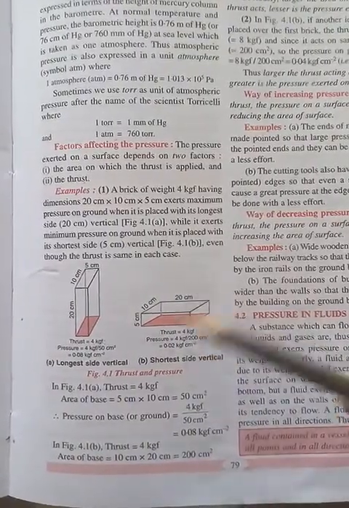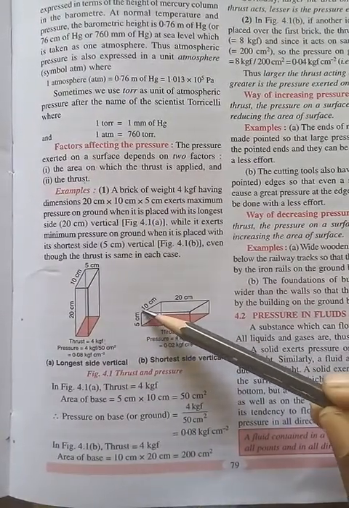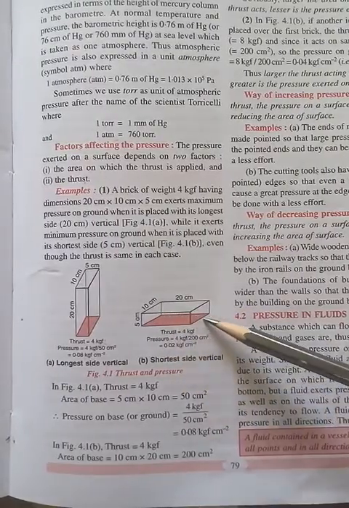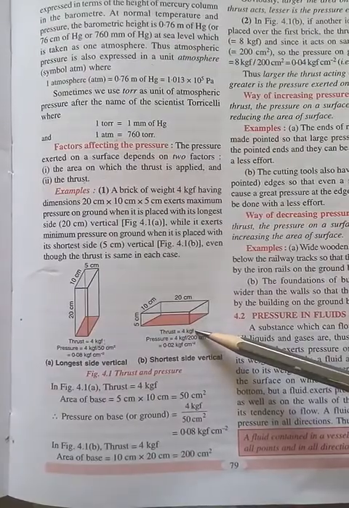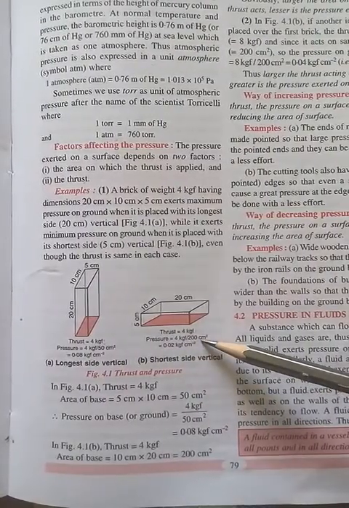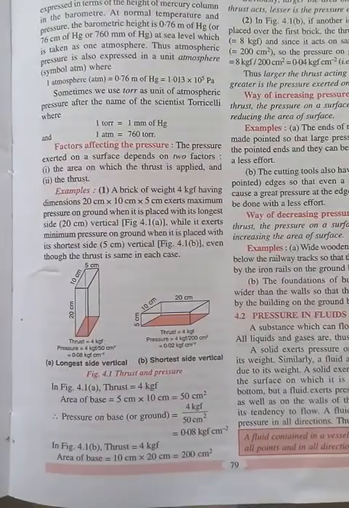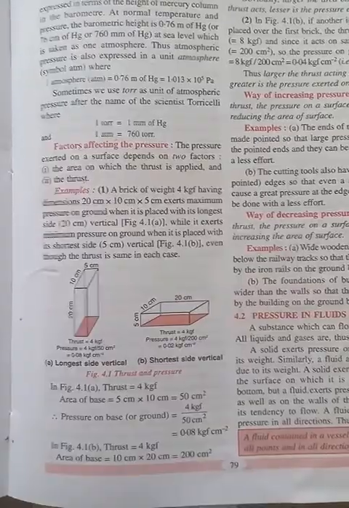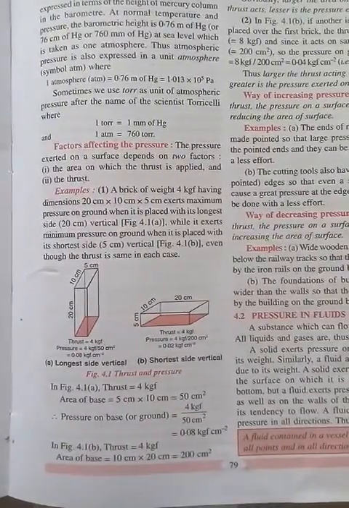Okay, look at this one. The same block is now resting on an area of 10 by 20. This is 10 and this is 20. Thrust being the same, pressure is thrust by area. Work it out, it comes to 0.2. So the same block, when resting on different surfaces, produces different pressure. Is it clear?